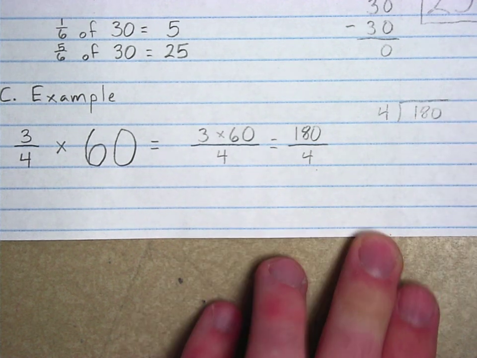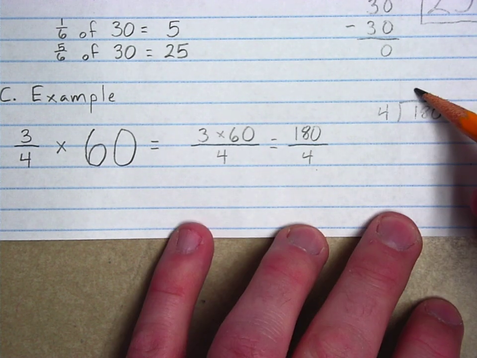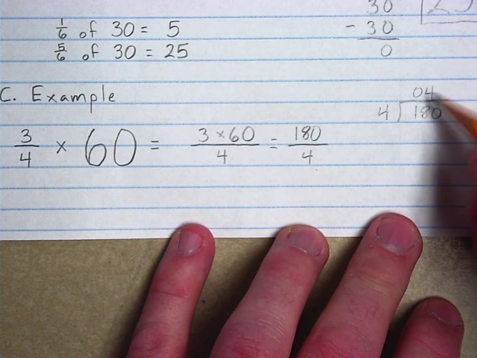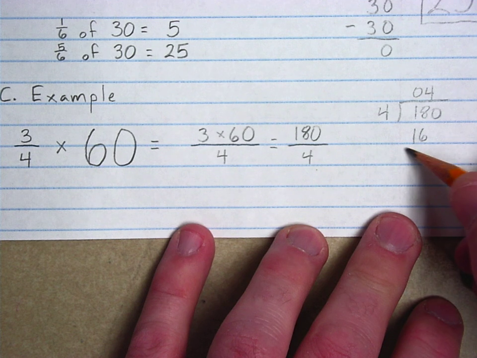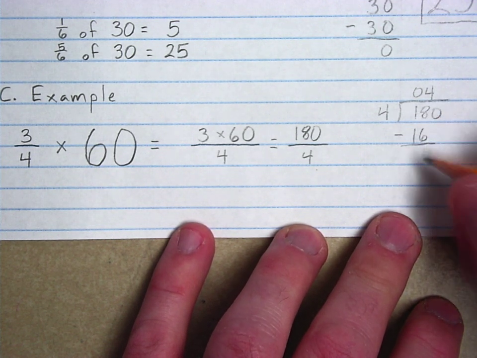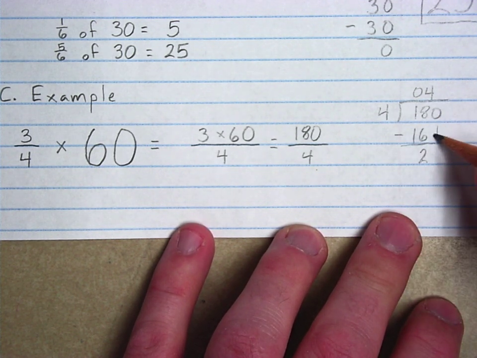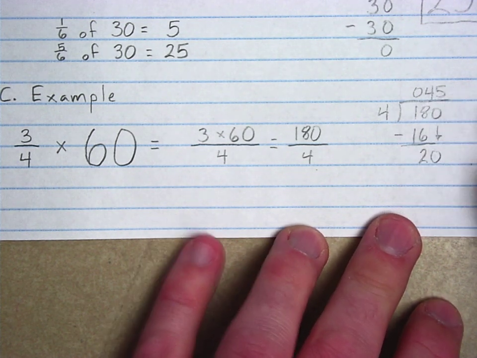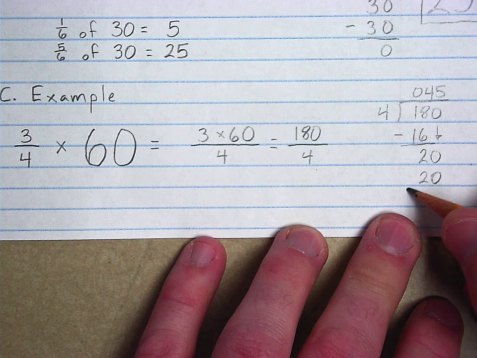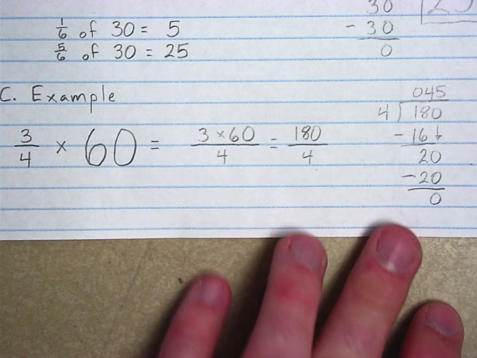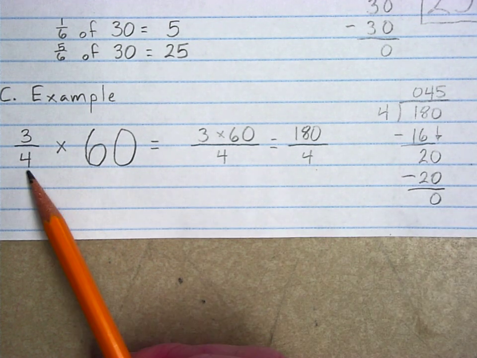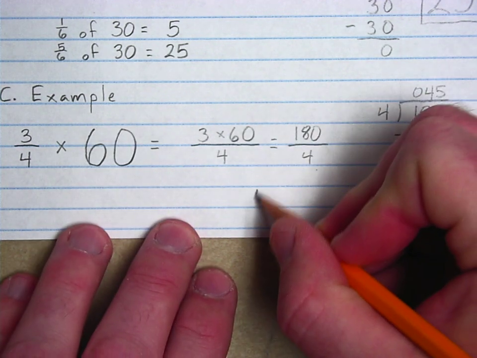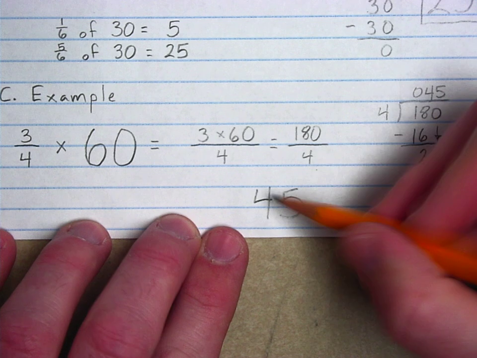180 divided by 4. 4 will go into 1, no times. 4 will go into 18 4 times. 4 times 4 being 16. 18 minus 16 is 2. Bring down the 0. 4 will go into 20 5 times. 5 times 4 is 20. Subtract that out. It works out very nicely. 3/4 of 60. 3/4 times 60 would be 45.